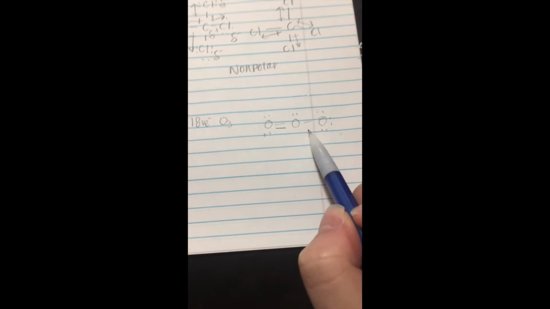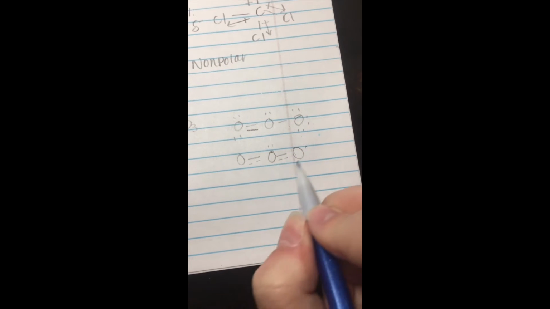Okay, and for O3, there are 18 valence electrons. 2, 4, 6, 8, 10, 12, 14, 16. I need to add a double bond right here to give this center atom an octet. And this one also has another resonance structure because I could add a double bond here too. So I'm just going to draw what this molecule would look like. Here is the resonance because the electrons are sharing in both of these places.